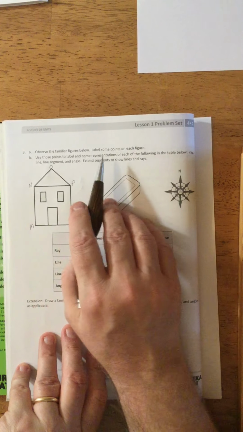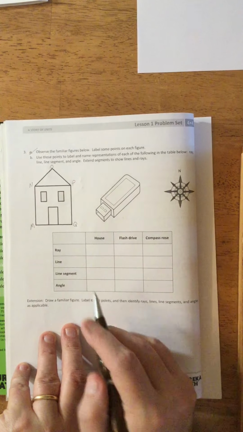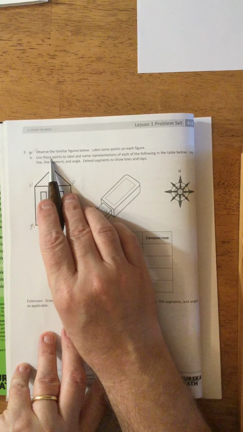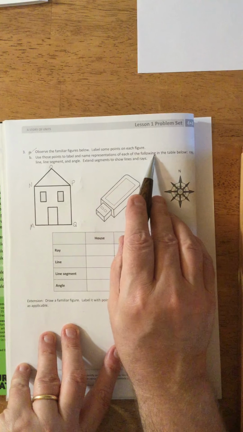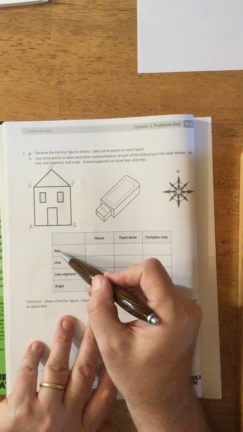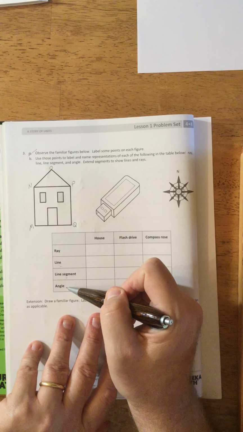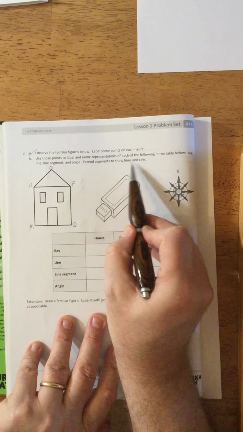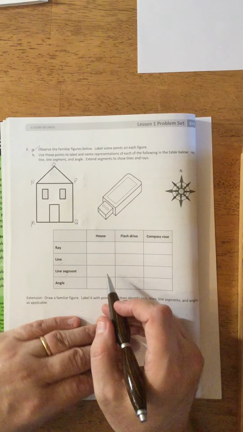And so I have labeled some points, so I've done that. And letter B says, use those points to label and name representations of each of the following in the table below: a ray, a line segment, an angle, and extend segments to show lines and rays, because these are already line segments.